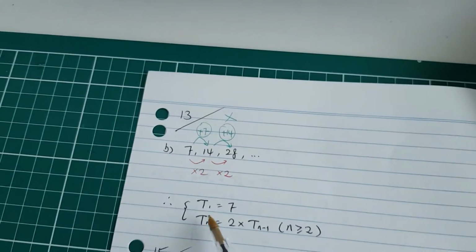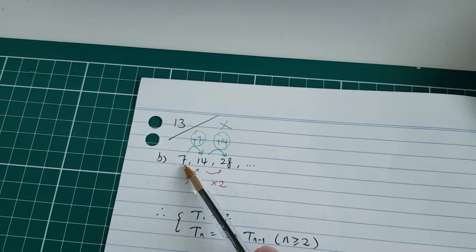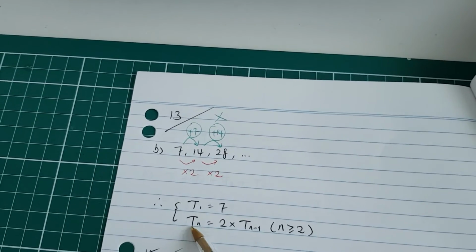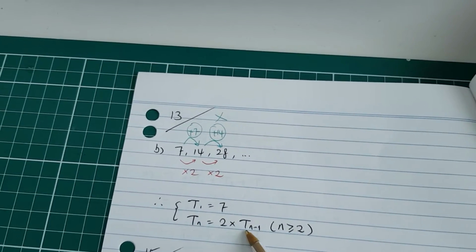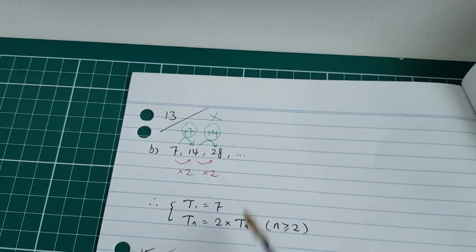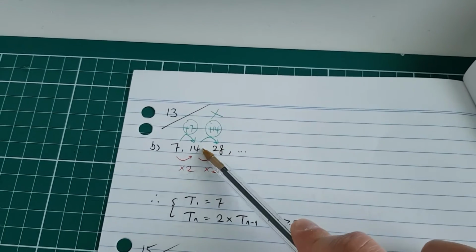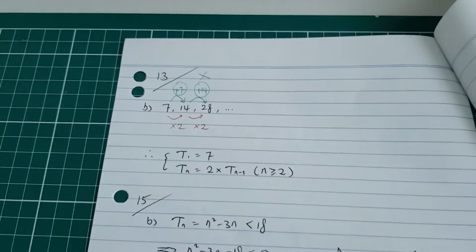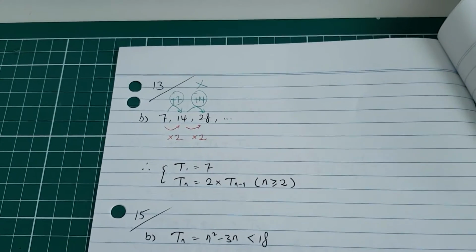So definitely you have to give the initial value for it, which is that, and then write down the second part of the recursive formula, which is that. The nth term is double the previous term. So notice here 28 is double 14, and 14 is also double 7. So that's how you write down the recursive formula for that particular question.